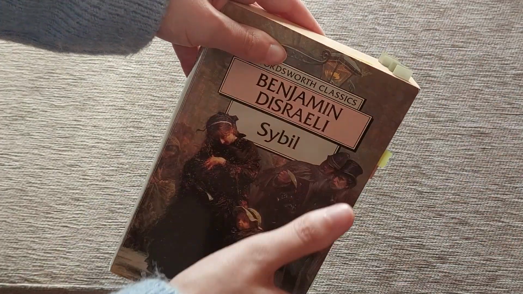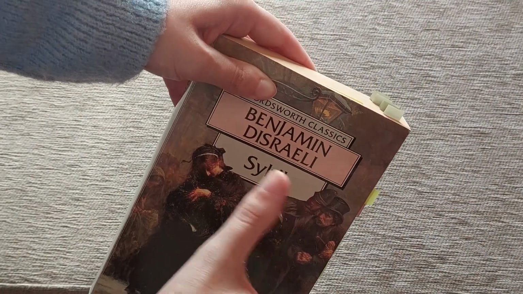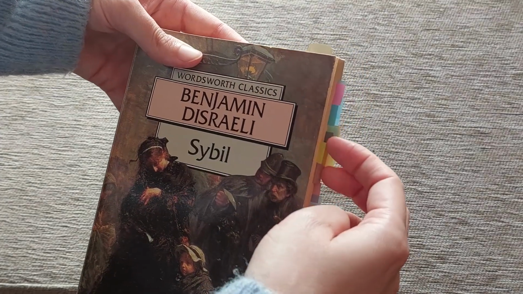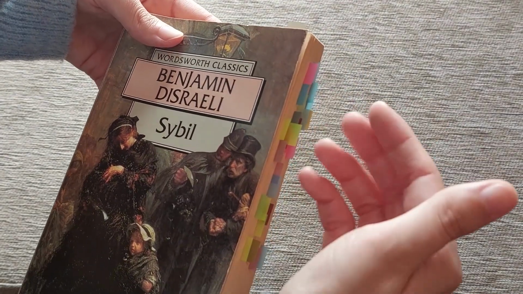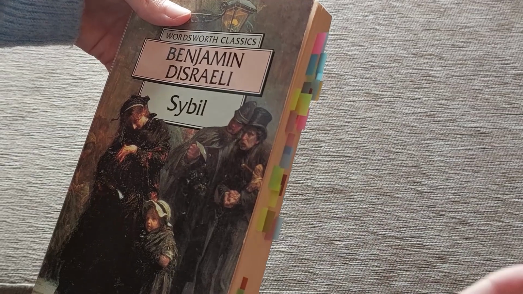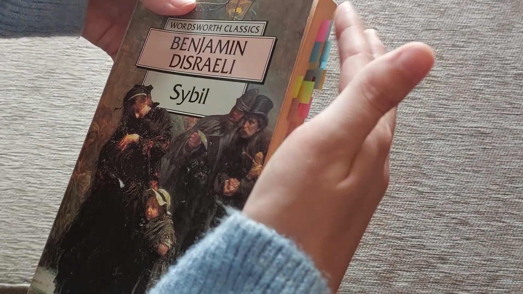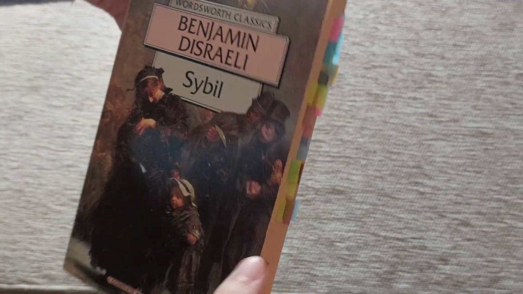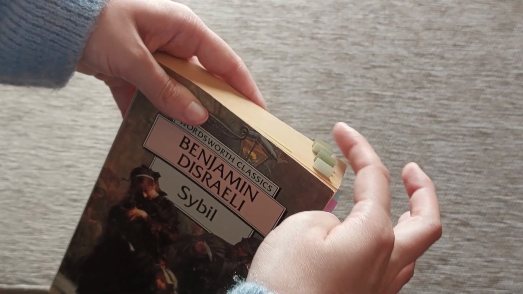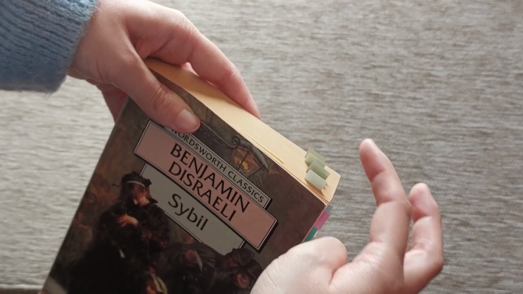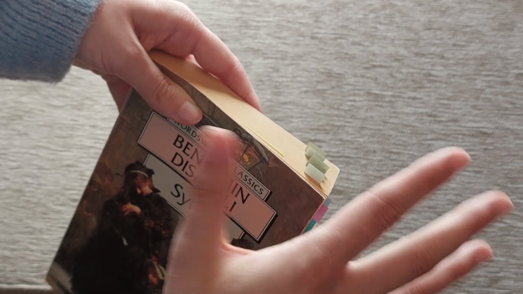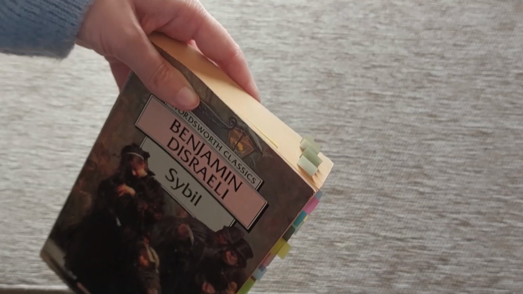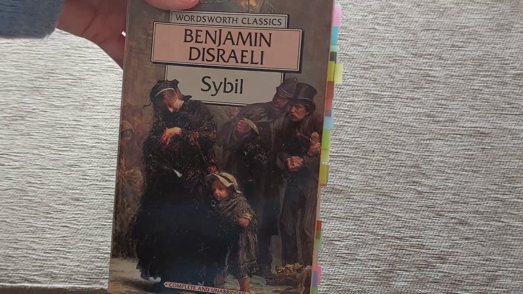For my usual type of sticky tabbing, I put quotes or passages that I found curious or interesting on the side, on the cut of the book, and if I want to go to a chapter right away, I put the tab on top. So there's kind of a difference.